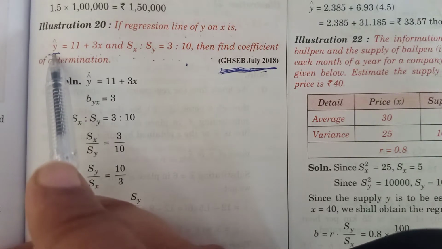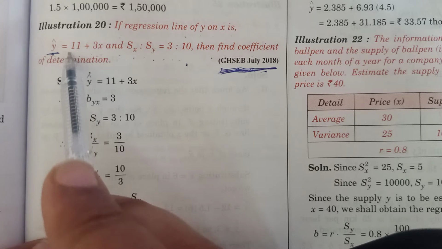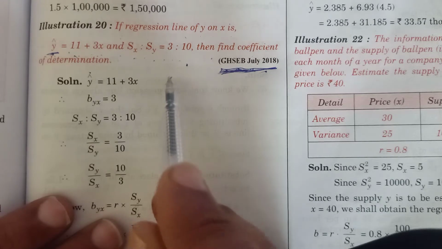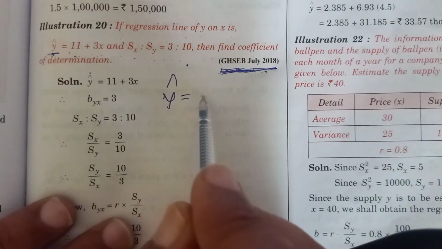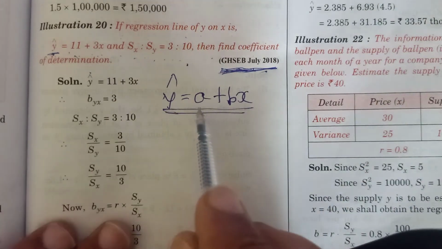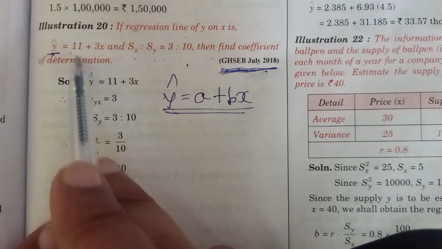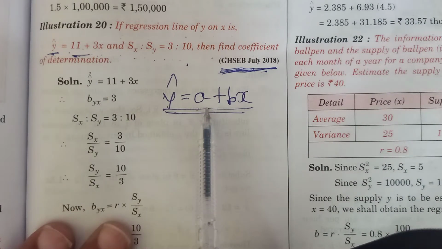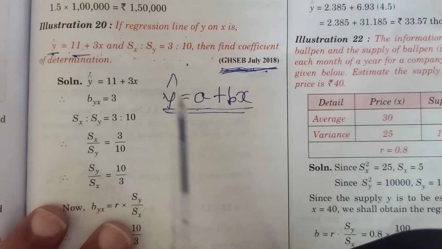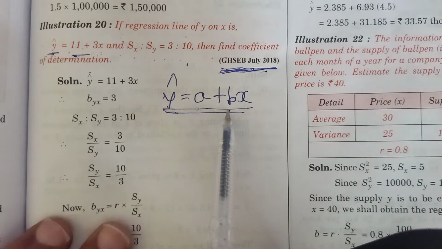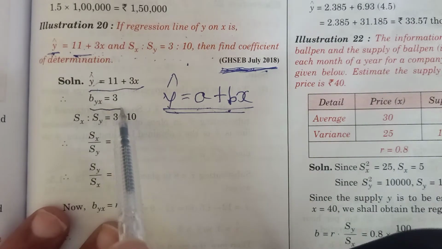Now, this is the regression equation. As you all know, the equation is y cap equals a plus bx. This is the formula of the regression line. So my dear friends, here 11 is the a, and 3 actually is b, or we can say byx. So from the regression line, byx is 3.